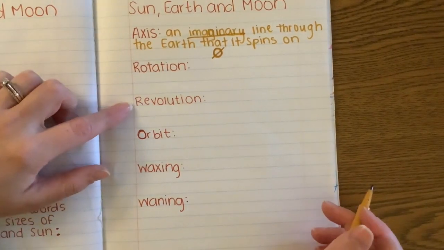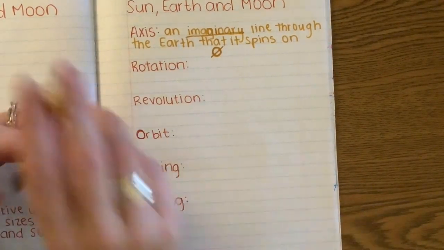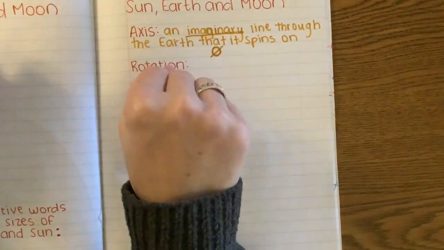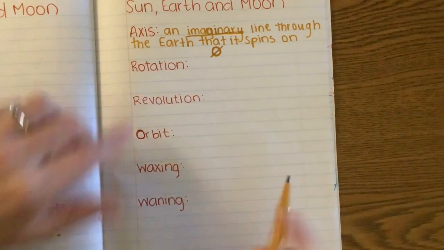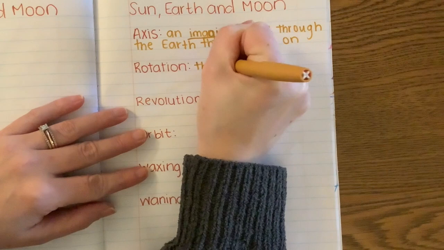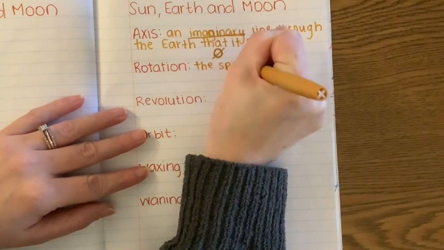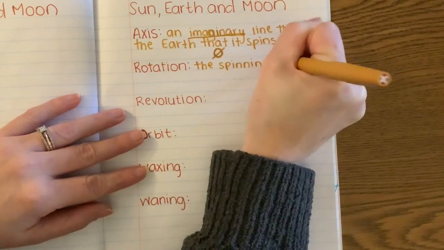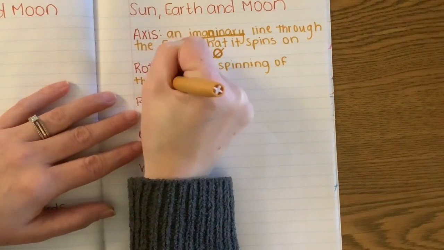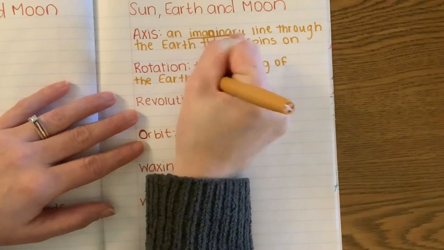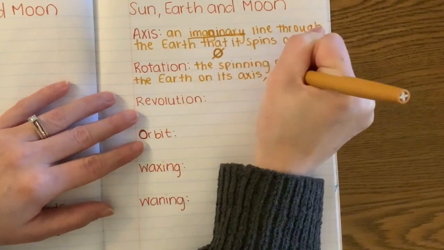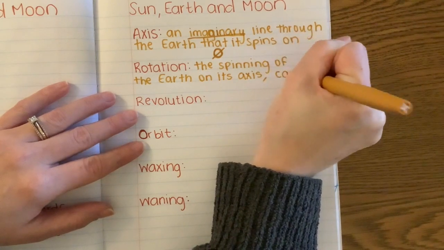All right, and the next word is rotation. You can remember rotation as moving your hand like this. The rotation of the Earth. It's the spinning of the Earth on its axis, which causes night and day.